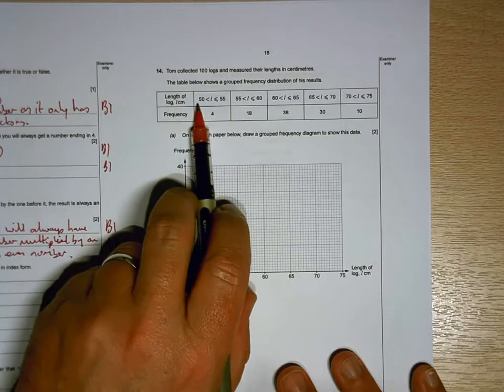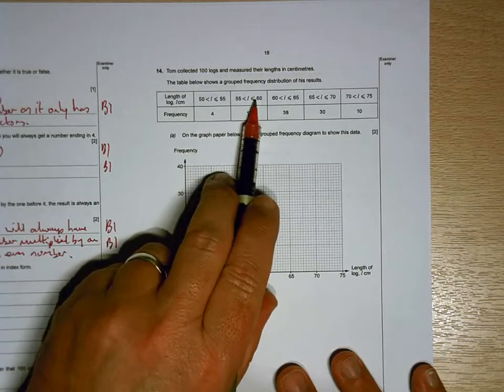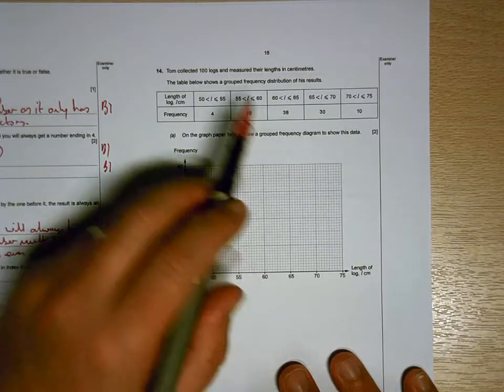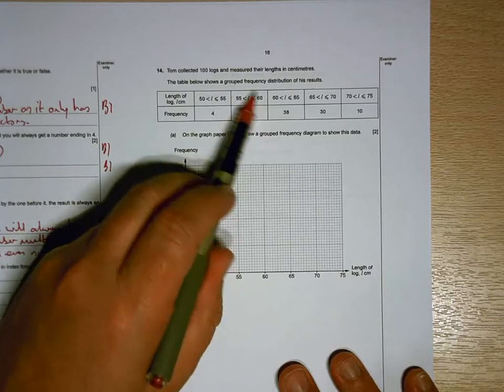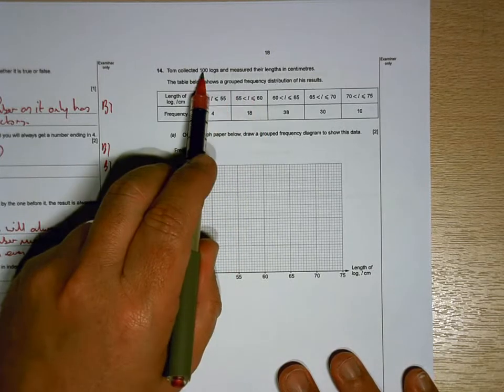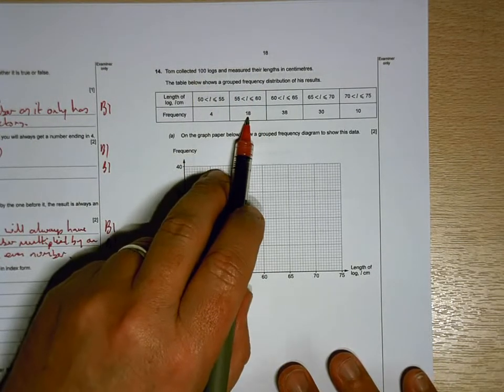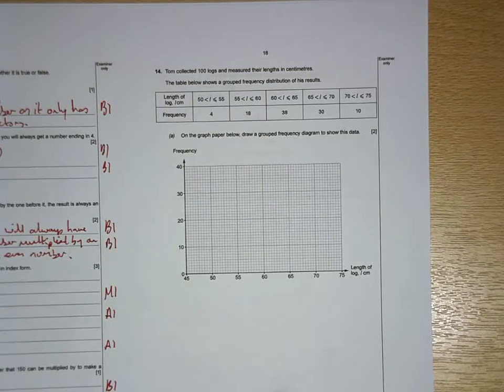So we've got the length of log between 50 and 55, between 55 and 60, and the frequency. So this column here is telling me out of the 100 logs, 18 of them measured between 55 and 60 in length. On the graph paper below, draw a grouped frequency diagram to show this data.